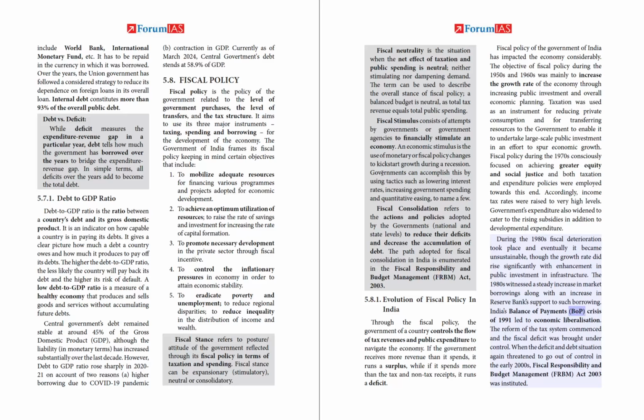India's balance of payments (BOP) crisis of 1991 led to economic liberalization. The reform of the tax system commenced, and the fiscal deficit was brought under control. When the deficit and debt situation again threatened to go out of control in the early 2000s, the Fiscal Responsibility and Budget Management (FRBM) Act 2003 was instituted.